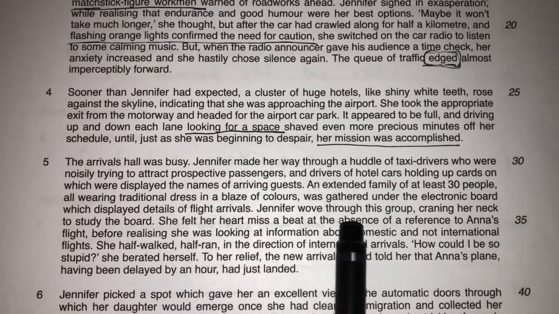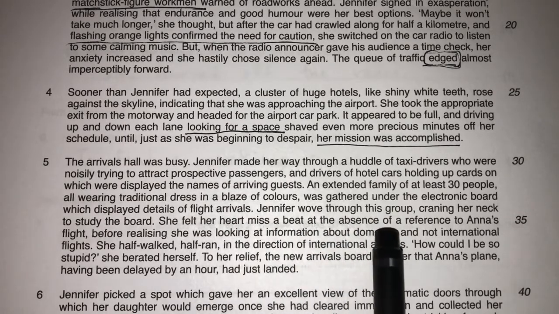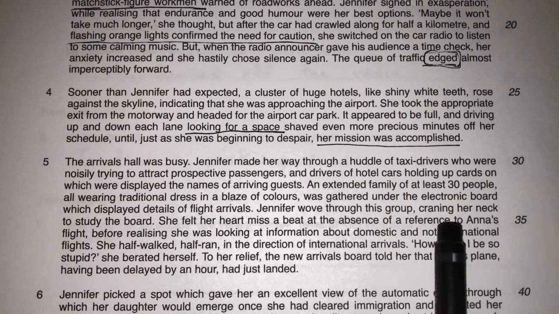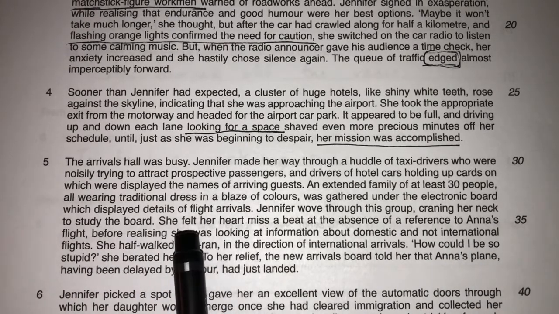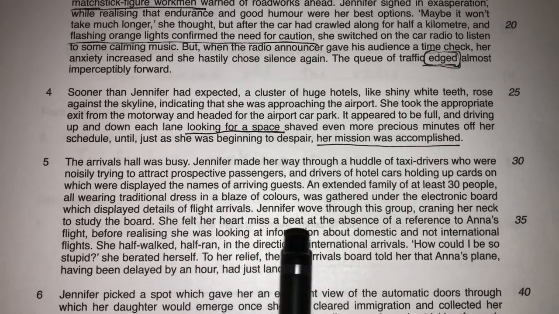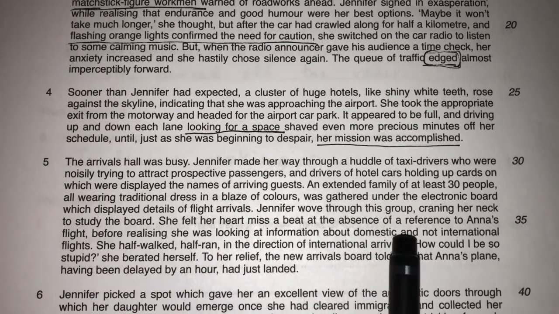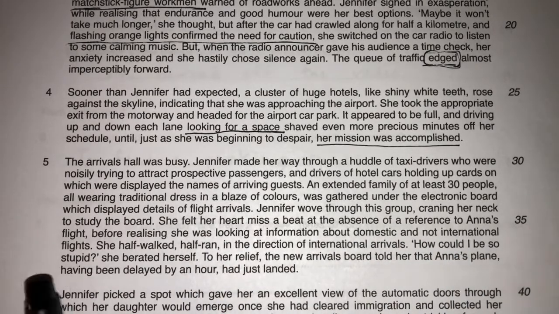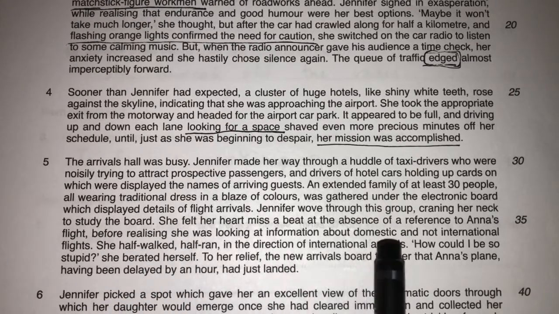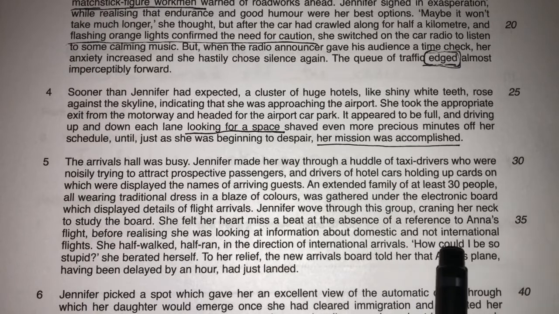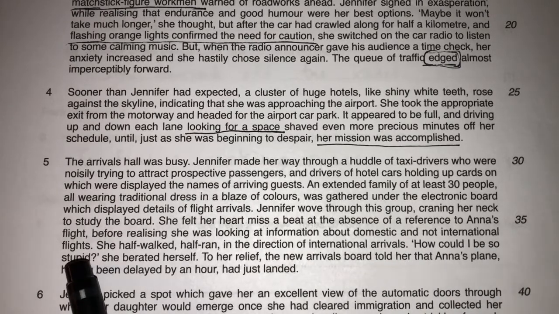Jennifer wove through this group, craning her neck to study the board. She felt her heart miss a beat at the absence of a reference to Anna's flight before realizing she was looking at information about domestic and not international flights.